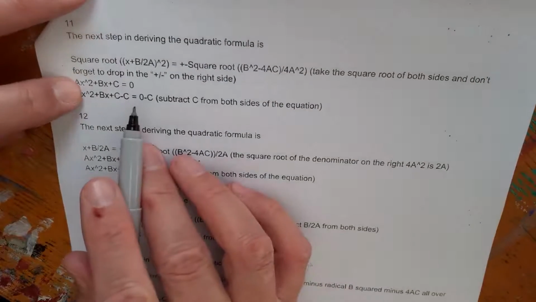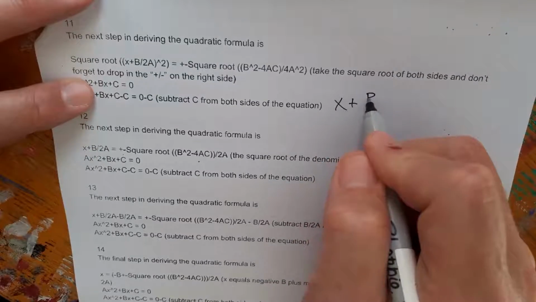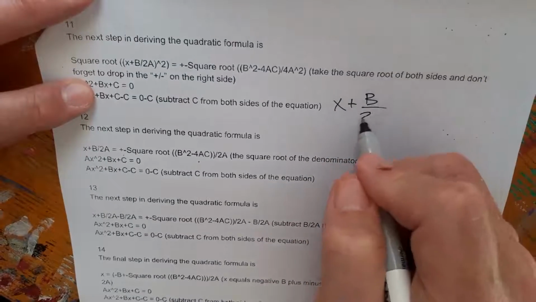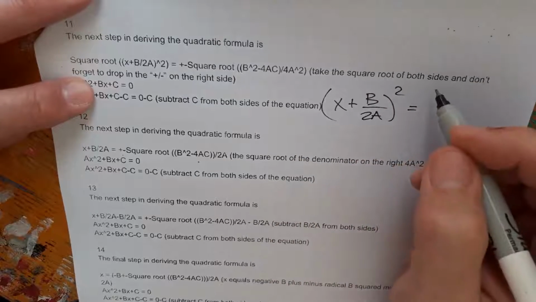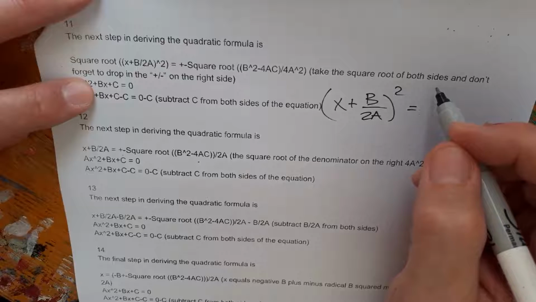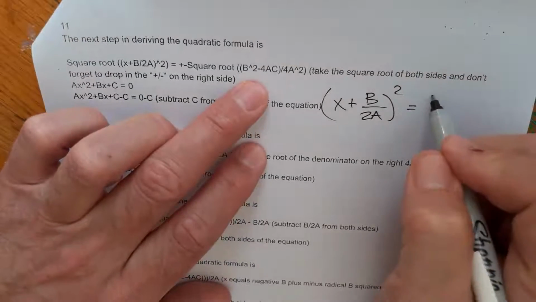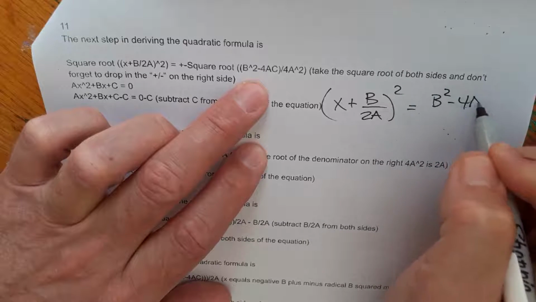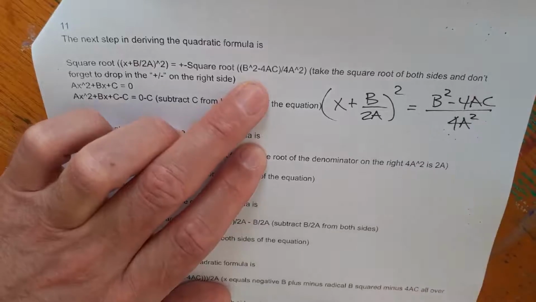So now, what do we have here? We've got the left side of the equation. We've got x plus b over 2a, squared on the left, equals b squared minus 4ac all over 4a squared on the right. That's what we have now.